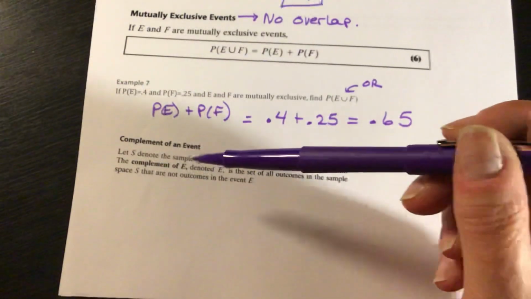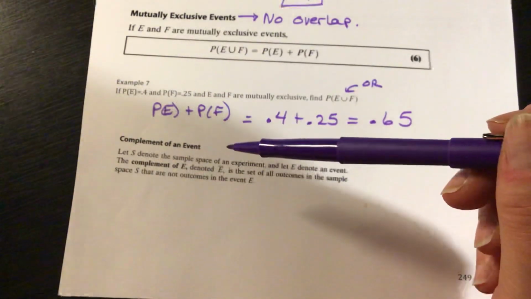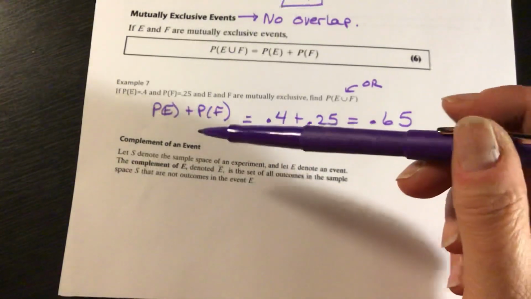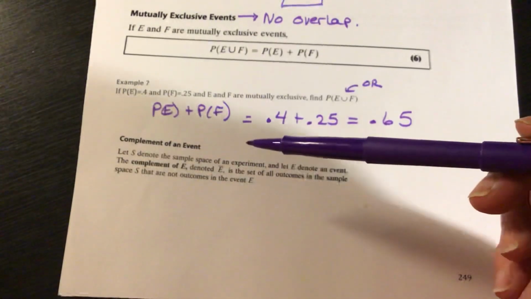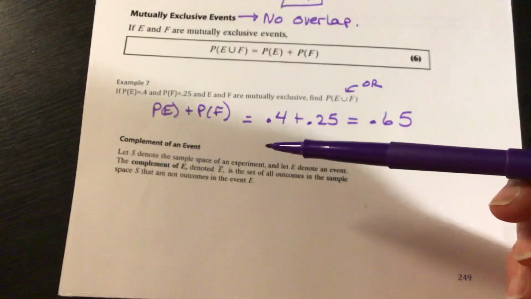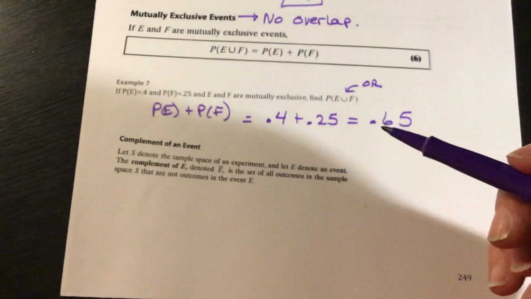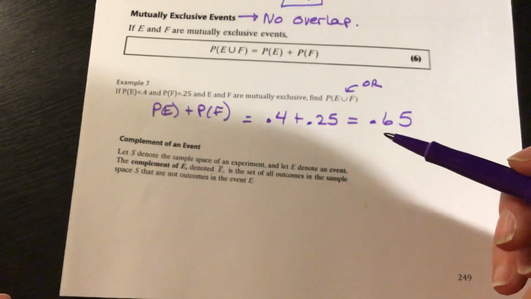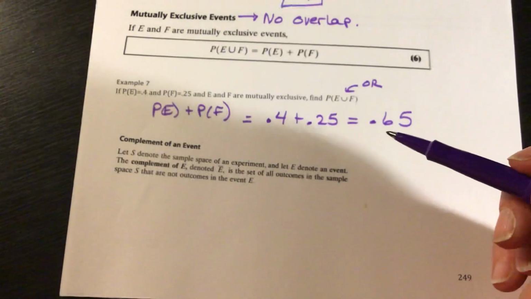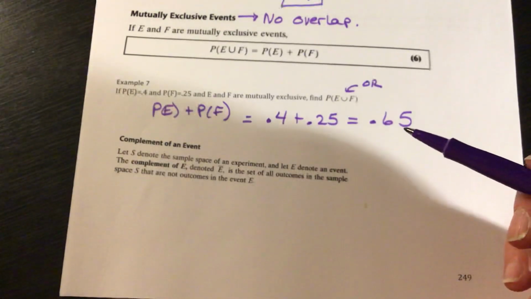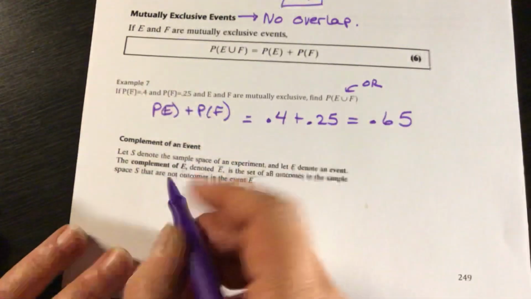The last thing here we're going to talk about today is the complement of an event happening. So the complement means if we look for the probability of something happening, the complement is what's the probability that it doesn't happen.